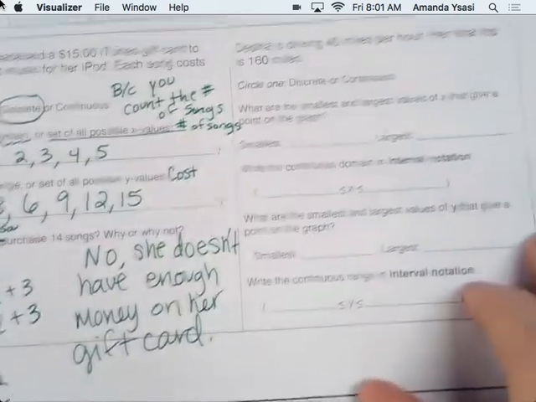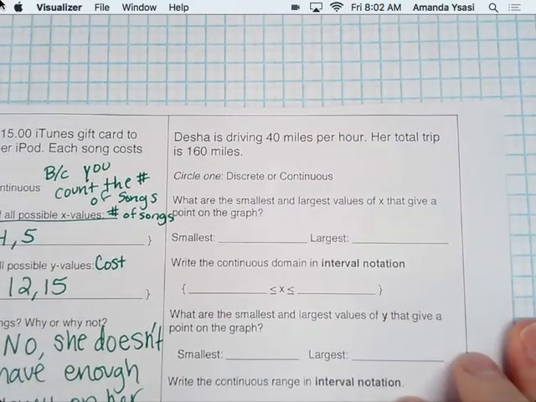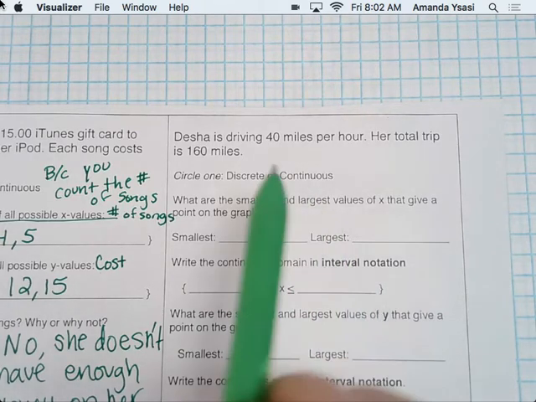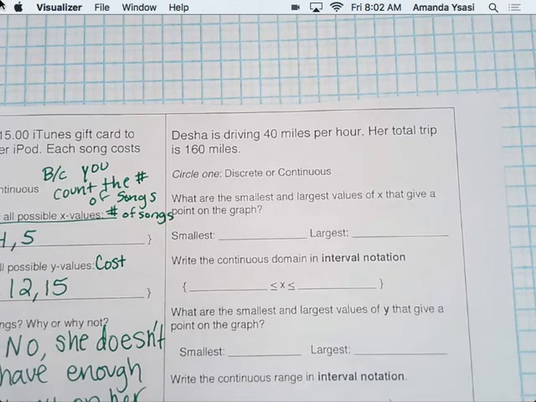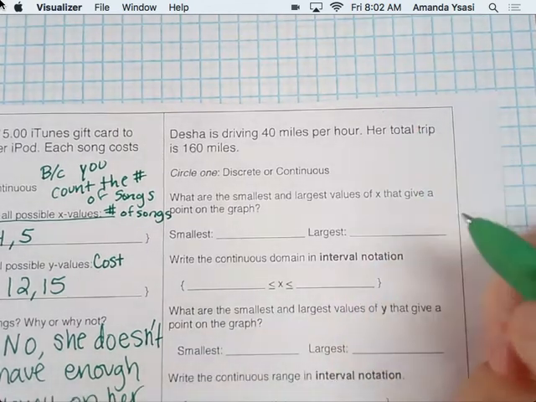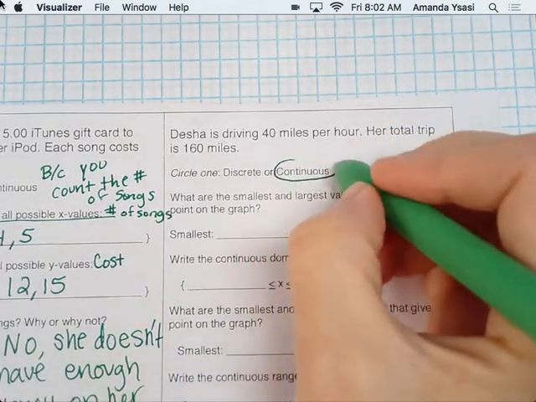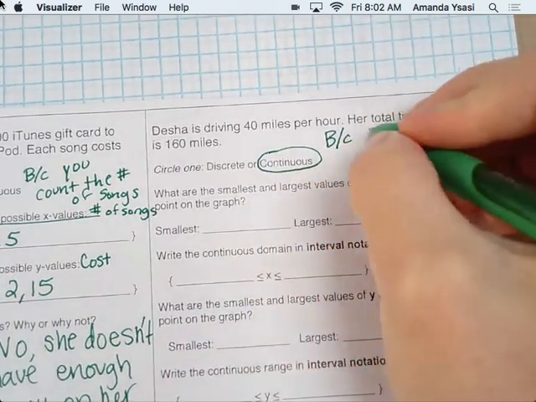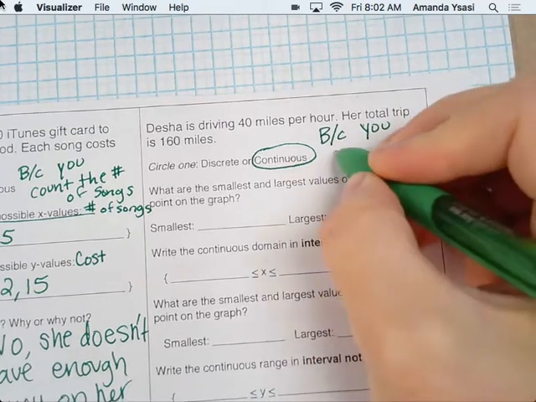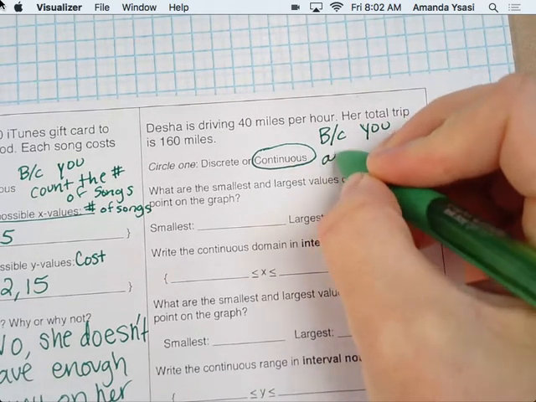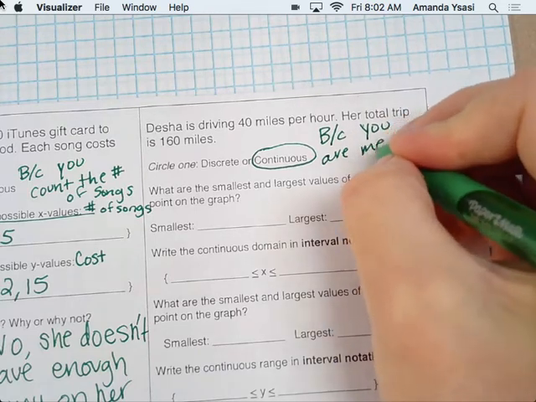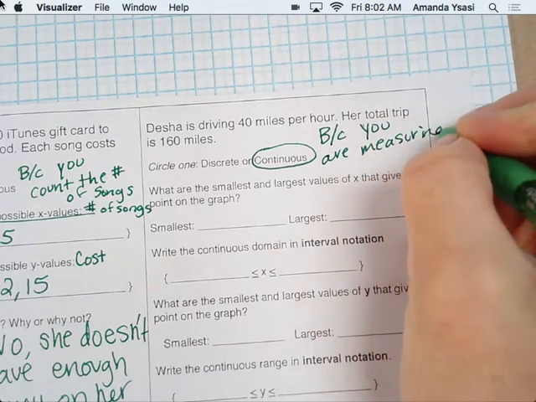Okay, so let's go to the next one now. Desha is driving 40 miles per hour. Her total trip is 160 miles. Will this be a continuous or discrete relationship? Continuous. And how do we know it's continuous? Yeah, because she is measuring distance.